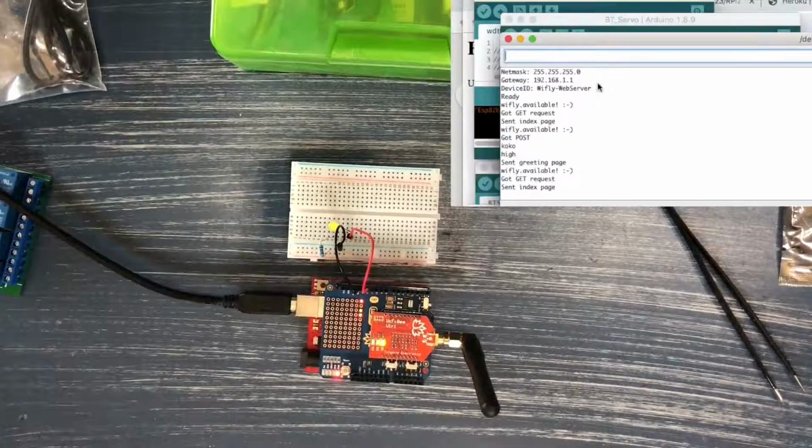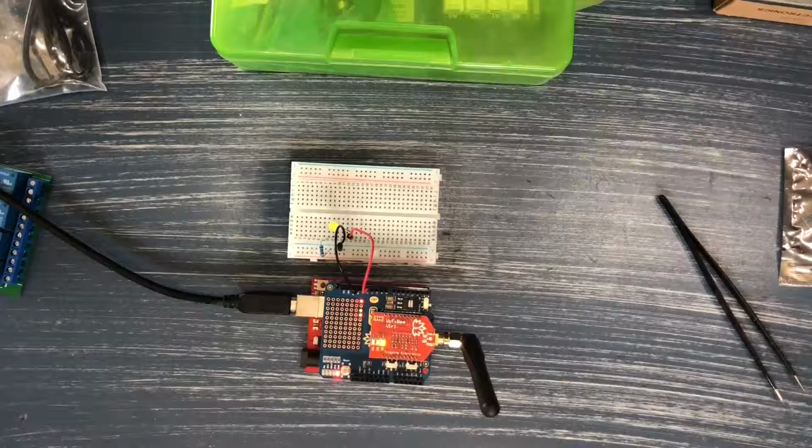Okay, so we can view the debug messages in the serial monitor. As always, you can see the keyword Coco, which sends high, and now we're going to send off, which is the keyword to send low.